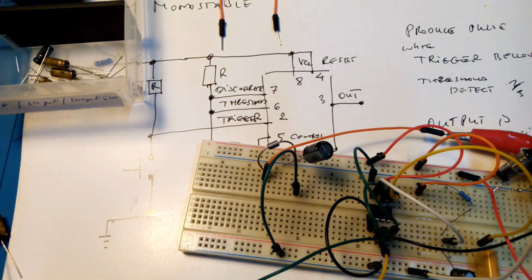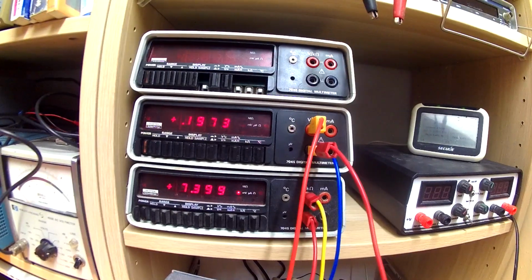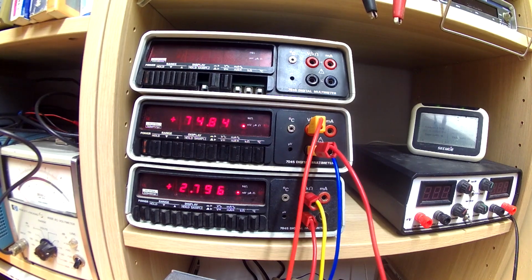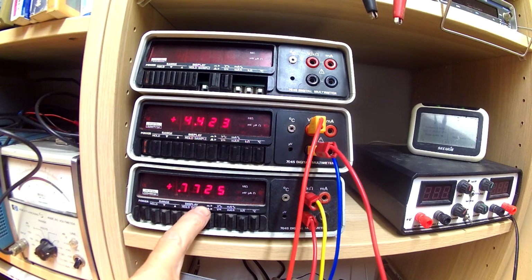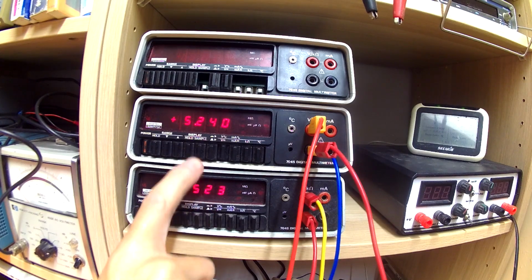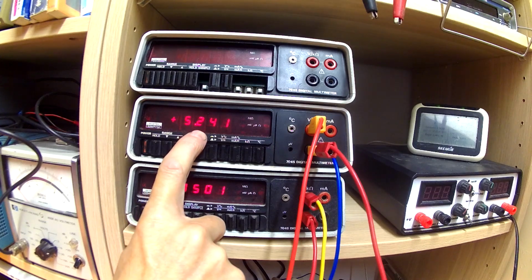So in this case it looks like that: when we power on, it charges the capacitor and changes the state of the output to low, and right now it has reached the high state on the trigger.